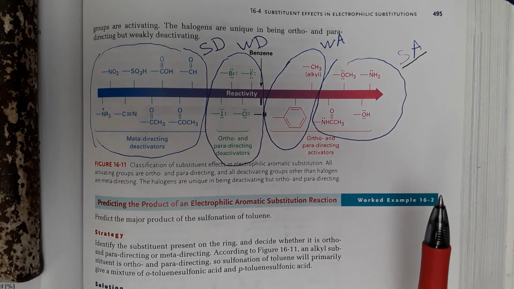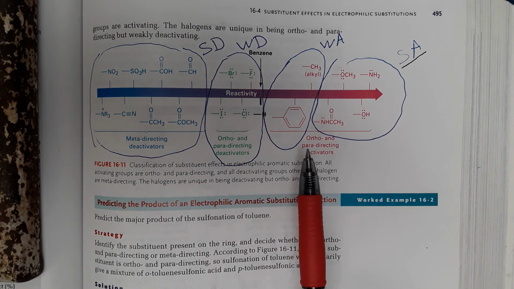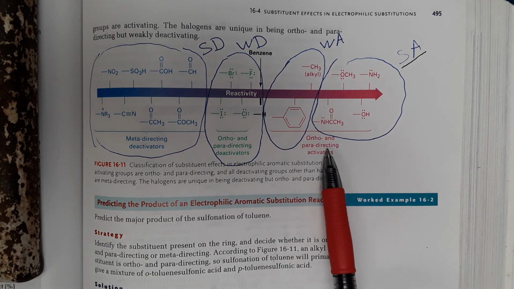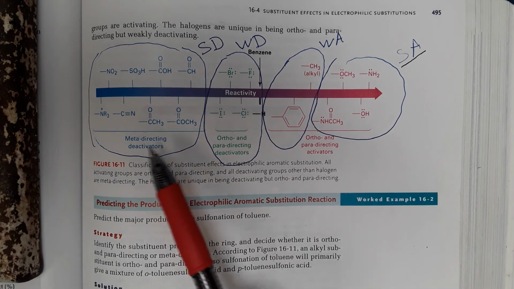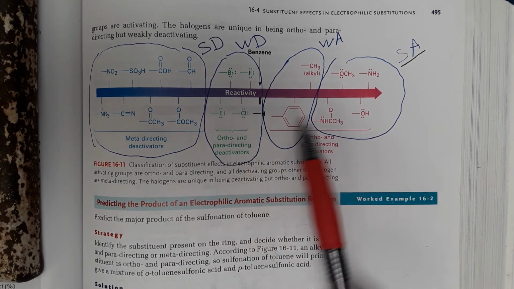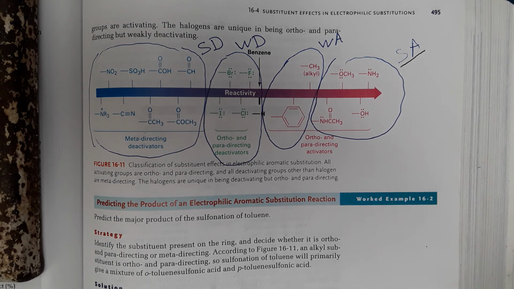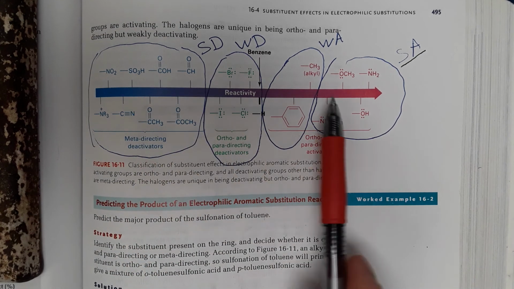So this is the grouping here, and this is going to be important for knowing whether something is an ortho-para director or a meta director, and whether they're activators or deactivators. Just a little jump ahead: we have been talking about having one group on the ring and adding a second one. What if we have two groups on the ring and they have competing effects? What is going to win out?